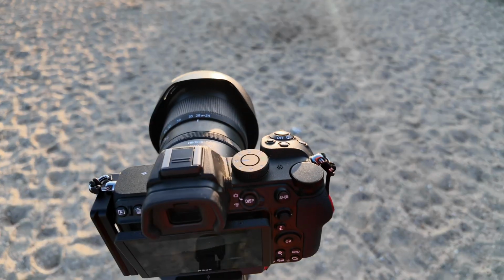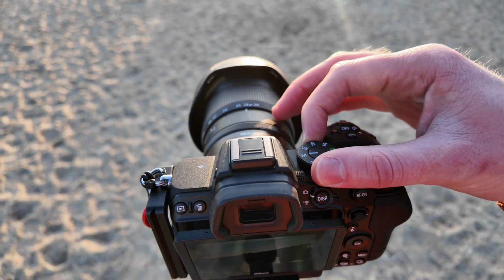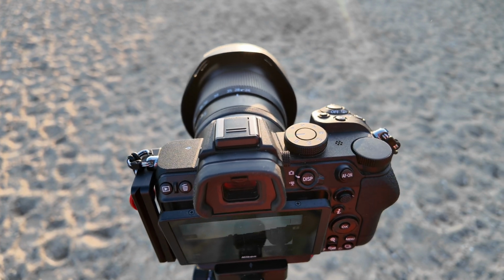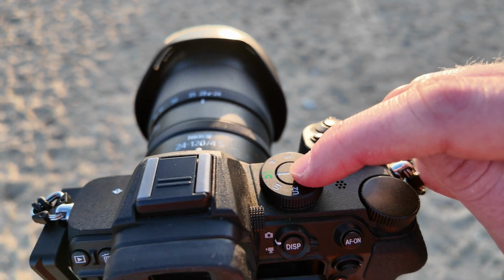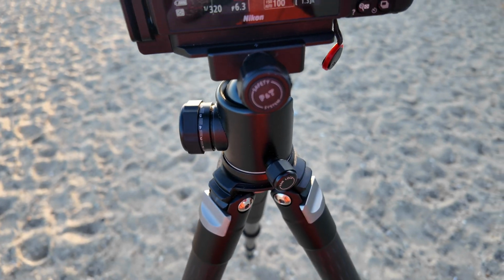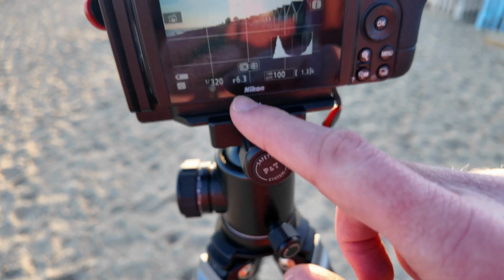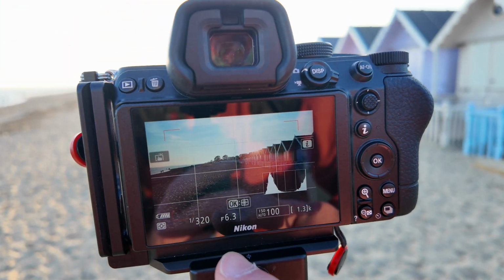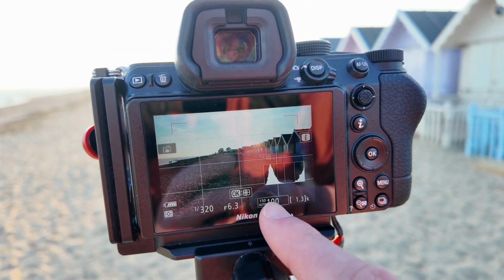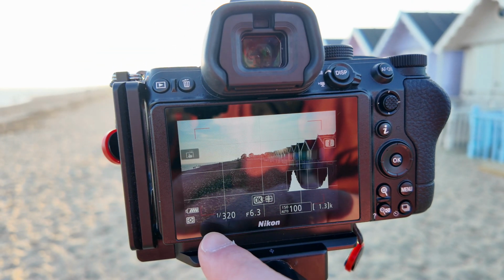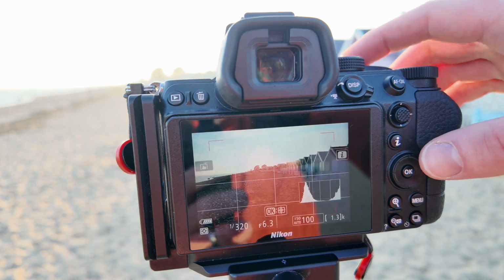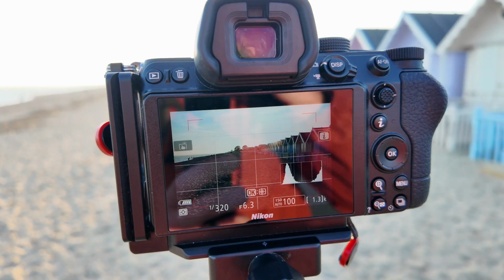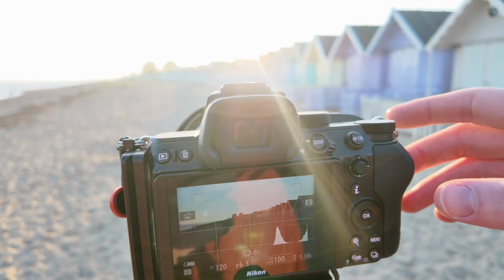So just to start off with the first one, if you are shooting in auto mode, it will tell me right now that I should be shooting at f6.3. I've got auto ISO on at 100, and then it's got a shutter speed of 320th of a second. That's fine, but I don't want such a narrow aperture.